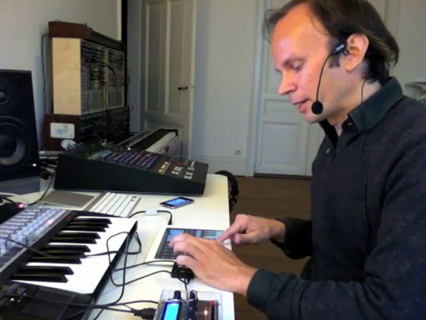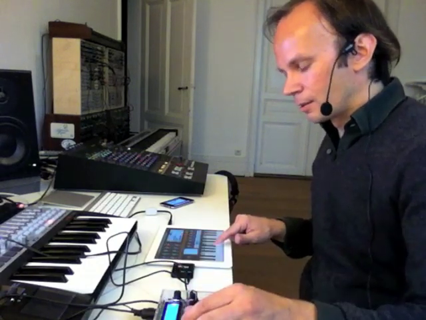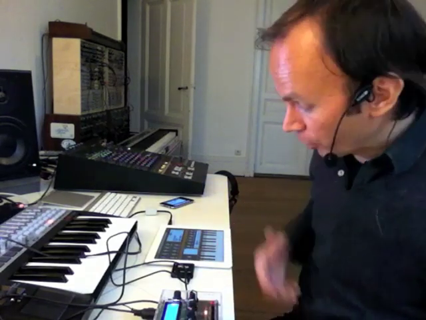You can also use the wheels. And with a little bit of controller programming, you can also use the XY pad of NLog. So this is the MIDI out functionality, and that for sure works also with an iPhone or iPod Touch.